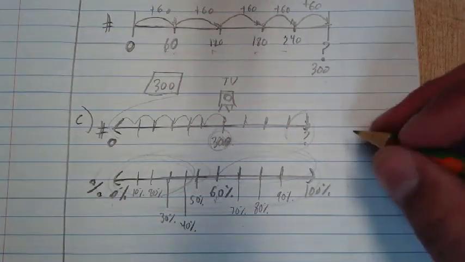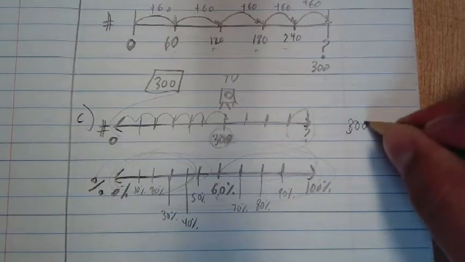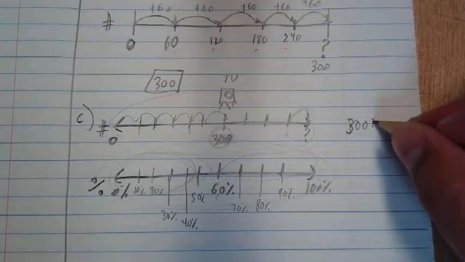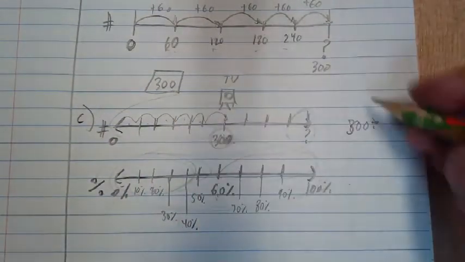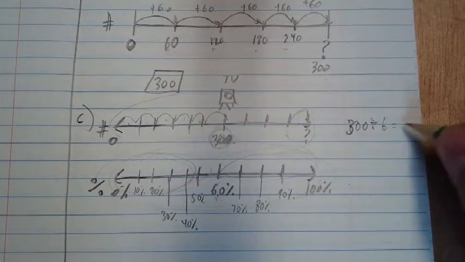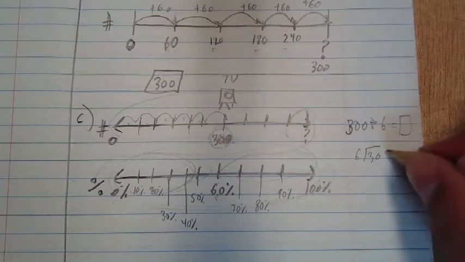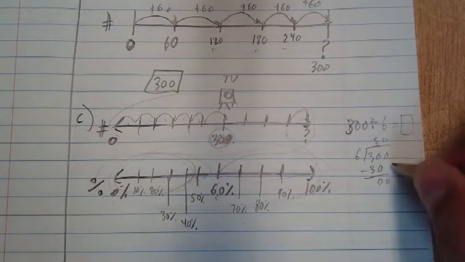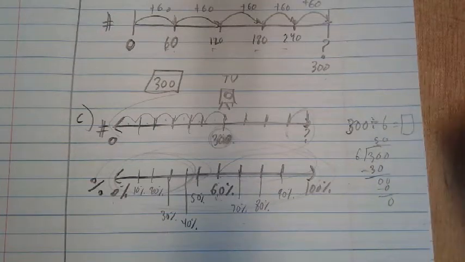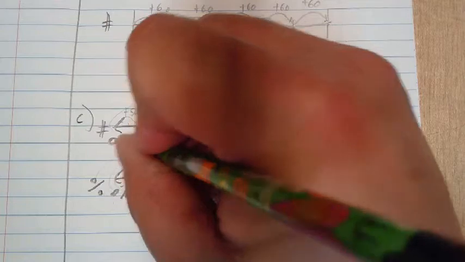Well, sounds like it's a division problem to me, right? If the total is 300, and I need to break it up into, let me count that again, 1, 2, 3, 4, 5, 6. 6 groups, right? How much is in each group? I'm doing this kind of fast because I'm assuming you guys already know how to divide. All right, that means each group is 50. Plus 50, all right, there's my 50.